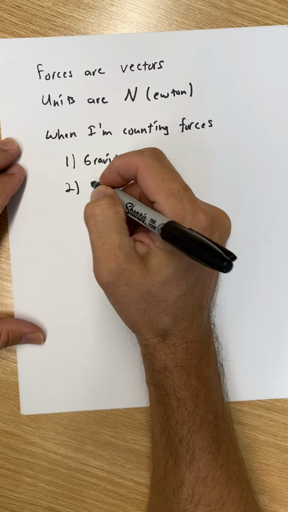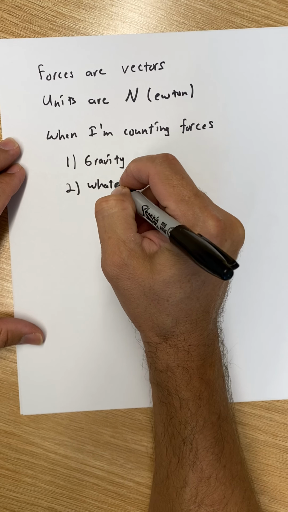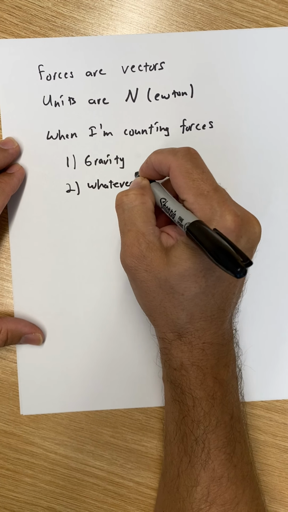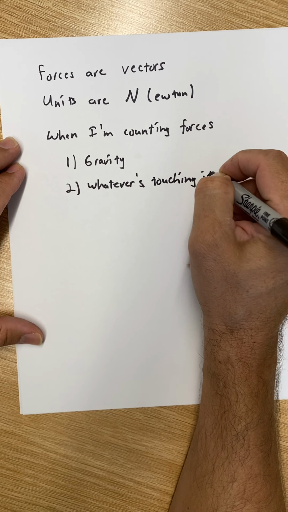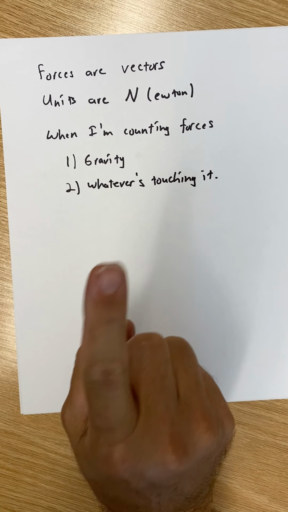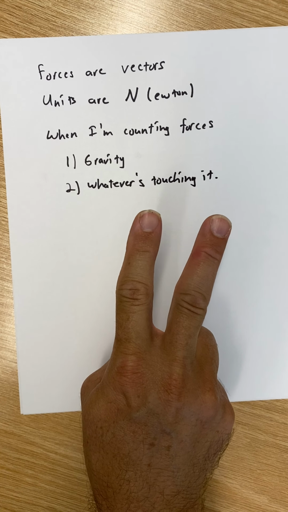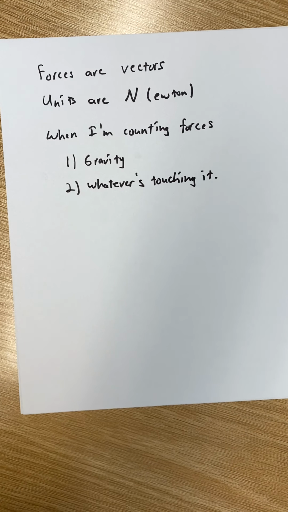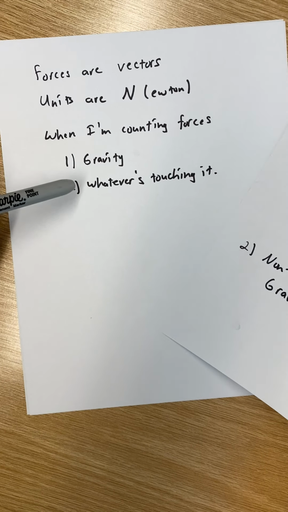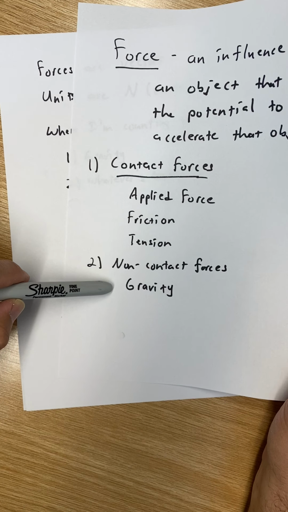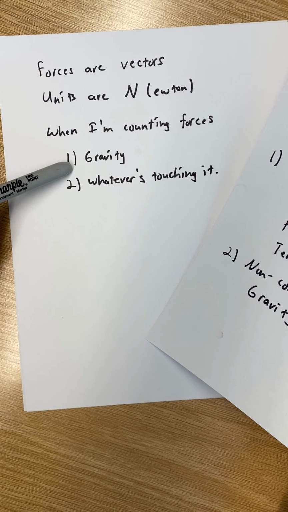My second finger, whatever's touching it. Right? Gravity, whatever's touching it. Now, that second finger might be 8 different things. But notice that this matches up pretty well with our categories of forces, right? Contact forces, that's whatever's touching it. And then gravity, that's gravity. I know that's a surprise.